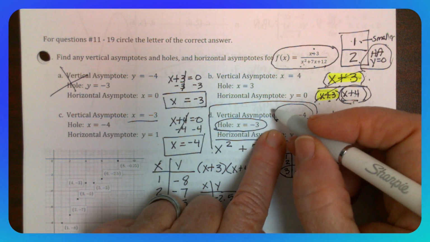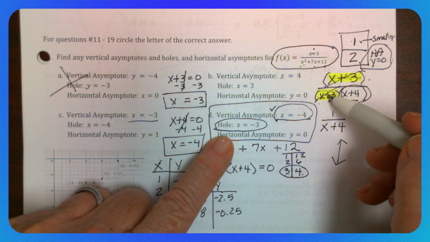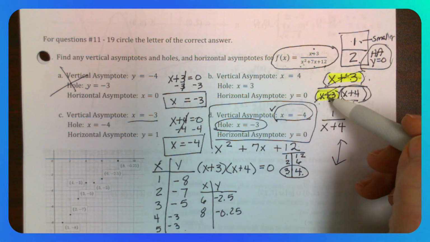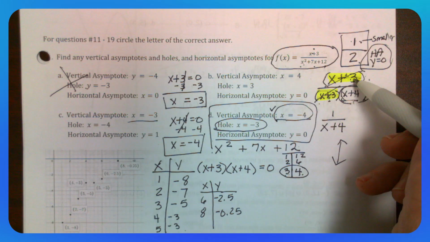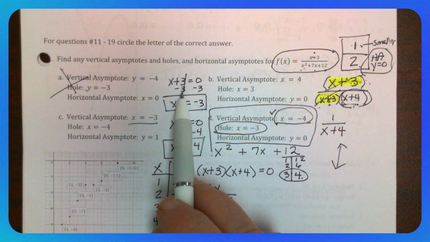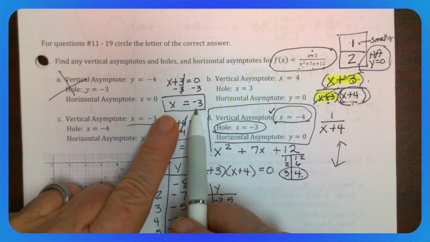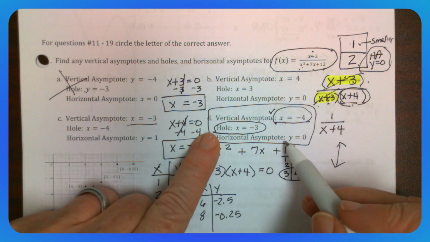All right, so we've got the vertical asymptote. The hole comes from looking at what you crossed out, any common factors. So we crossed out x plus 3. If I set that equal to 0 and solve for x, we get x equals negative 3. So we have a hole at x equals -3.